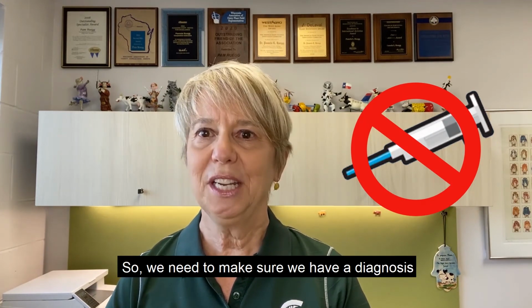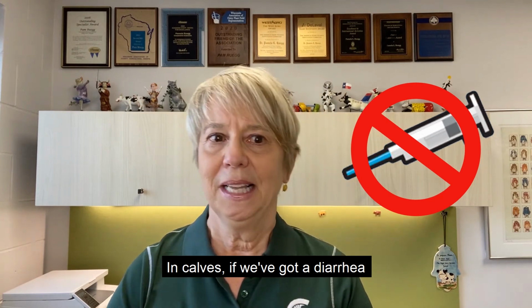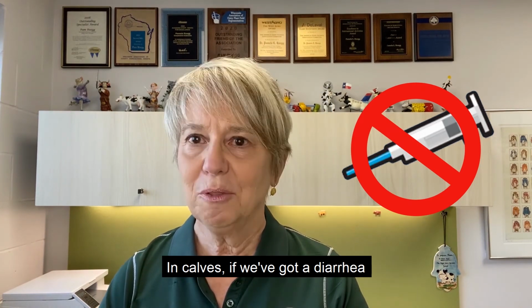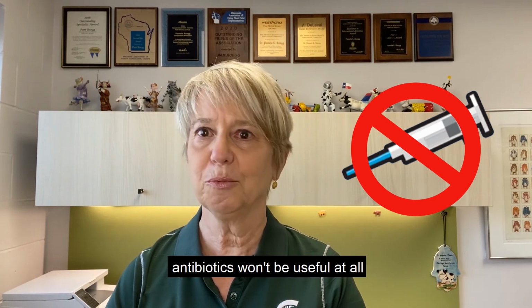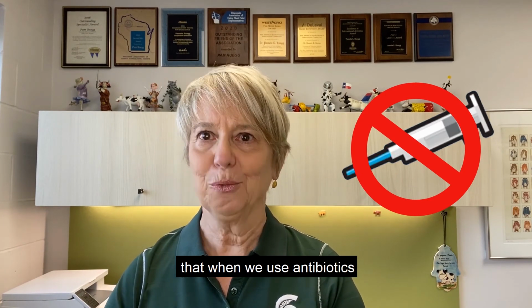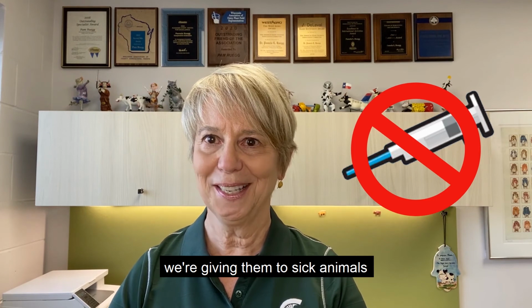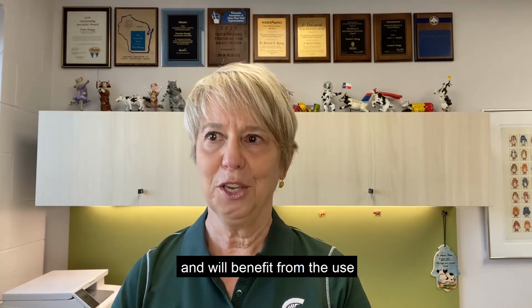So we need to make sure we have a diagnosis. In calves, if we've got a diarrhea caused by a viral infection, antibiotics won't be useful at all. So we need to make sure that when we use antibiotics, we're giving them to sick animals that have bacterial infections and will benefit from the use.